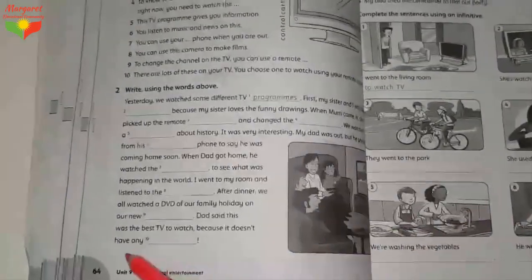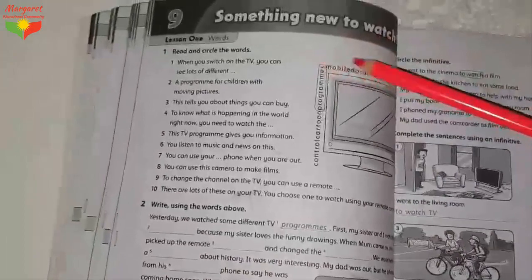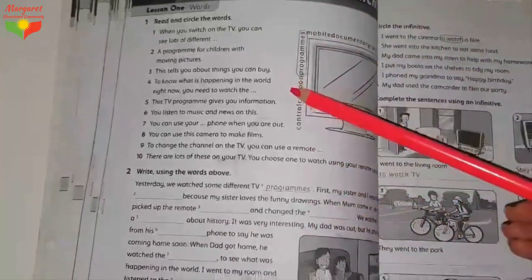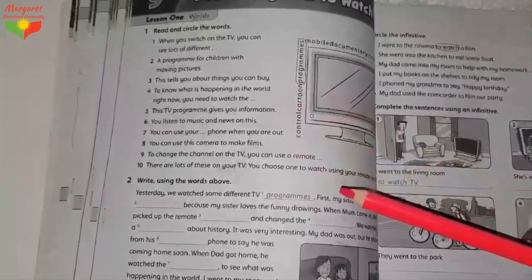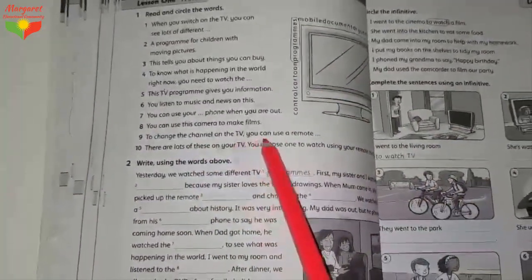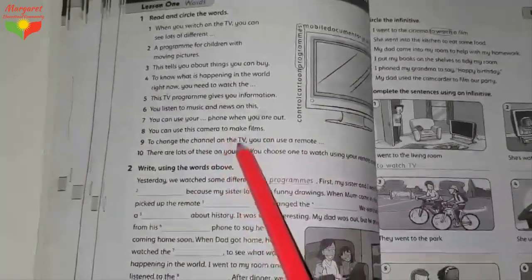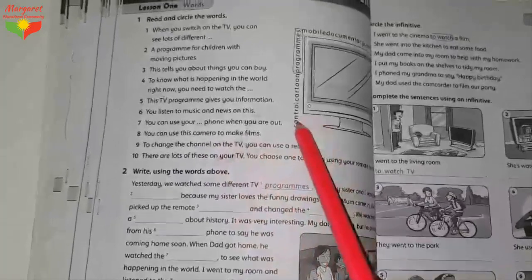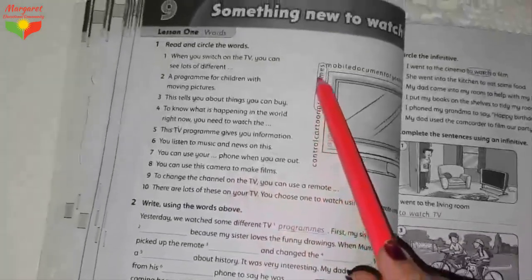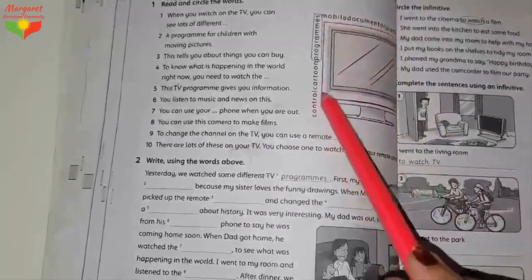So on page 64 you have homework, which is about unit 9 if you look. So we have 2 exercises. The first exercise says read and circle the word. Here we have 10 definitions for each word, because we learned 10 words. So you have to know the definition, which word it is about, then look for the word around this monitor, find the correct word and draw a circle around it.